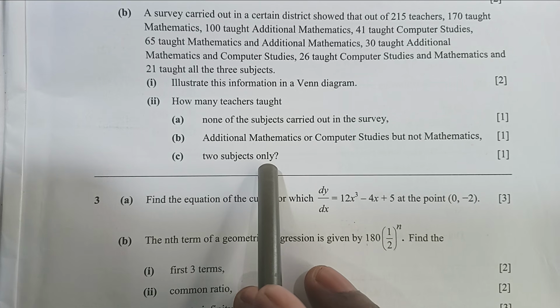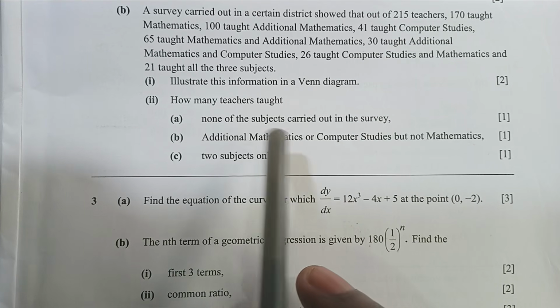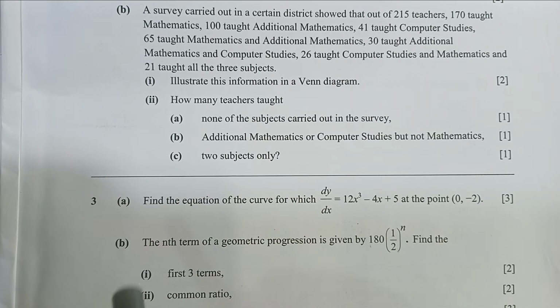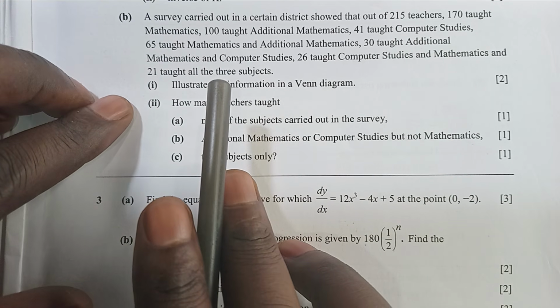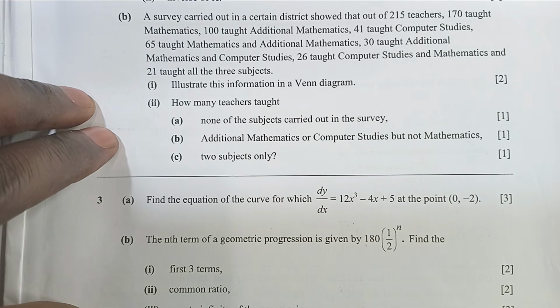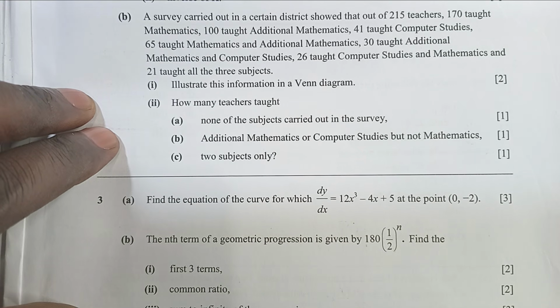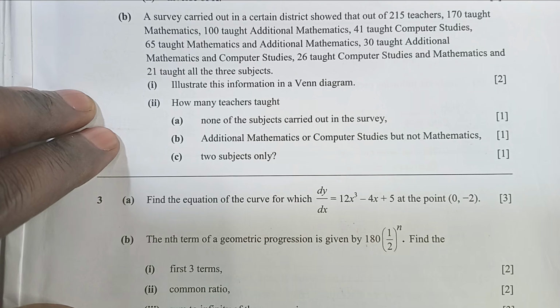So again, I would advise that you start from the last part of the question here, then you start going up. So you can pause the video, then try to give it a test and see how you can handle it.